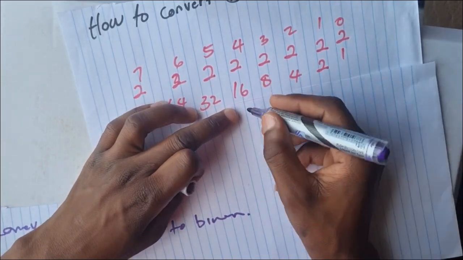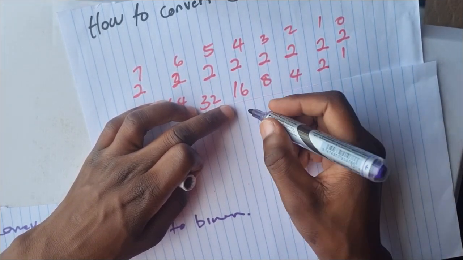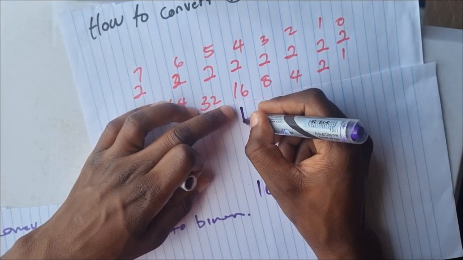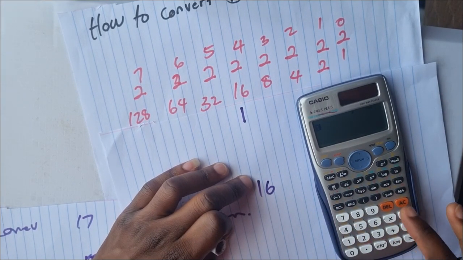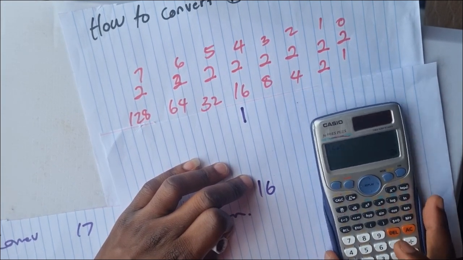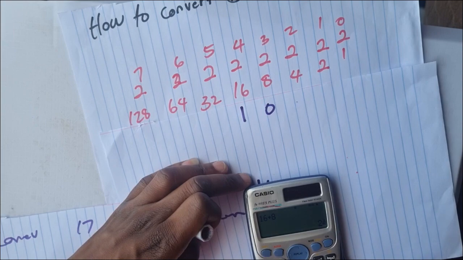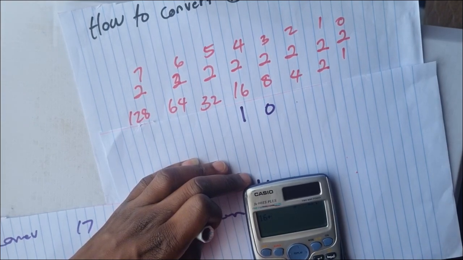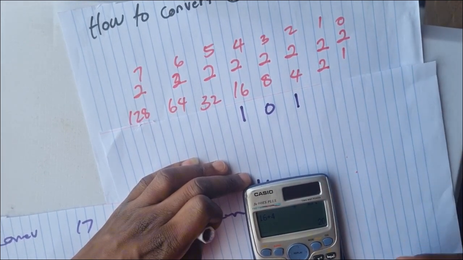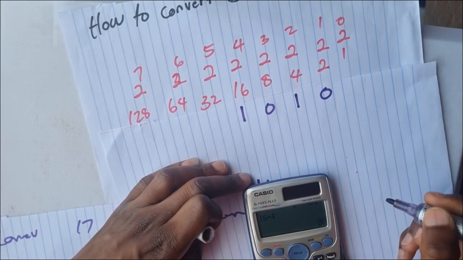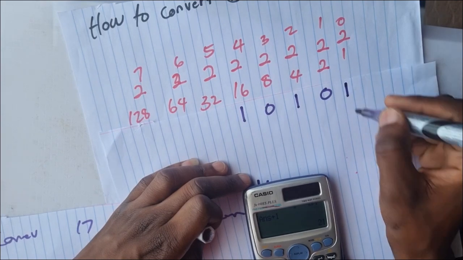So we have 16, where we put 1. And then if we add 8, 16 plus 8 gives us 24. It's above 21, so 8 is not going to be added. We put 0. Then 16 plus 4 gives us 20. If we add 2, it's going to give us 22, so 2 is not going to be part of it. If we add 1, it gives us 21.